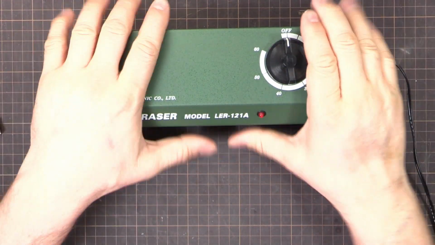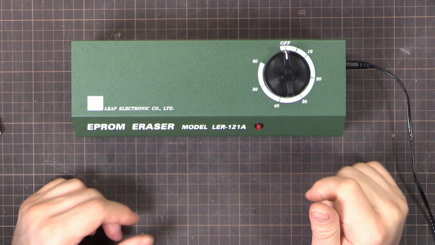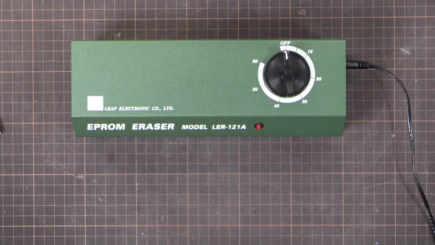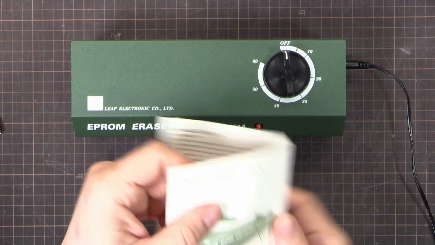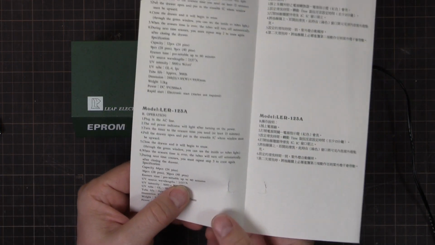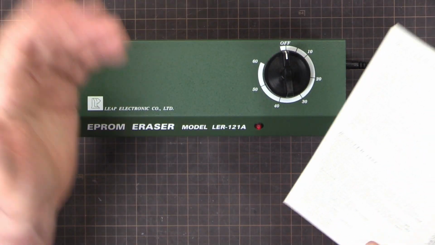Now, as for erasing it, I had a look at the data sheet, and it actually does have the UV exposure information. So it says we need an eraser that kicks out 2,537 angstroms, which is exactly what this does, surprisingly, because that's what it's designed for.